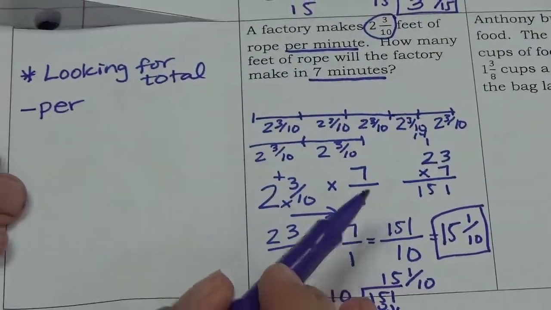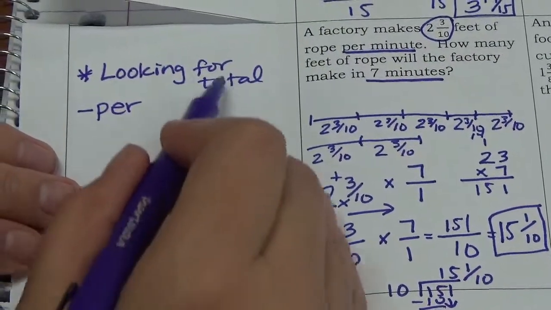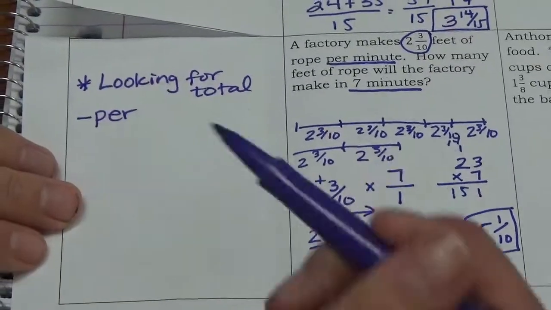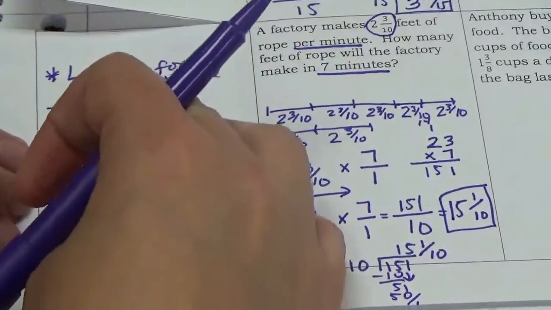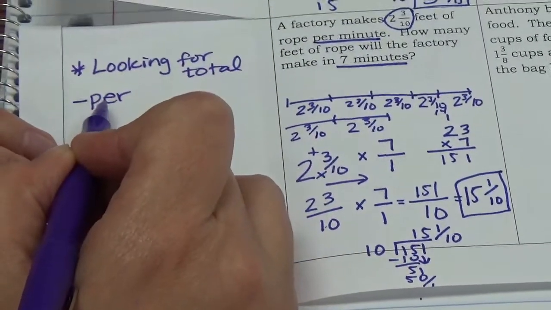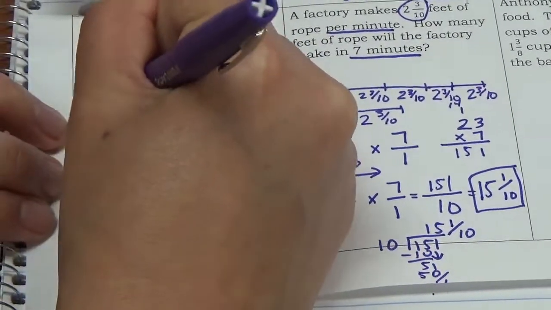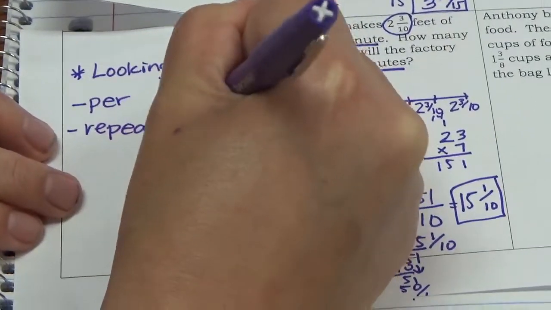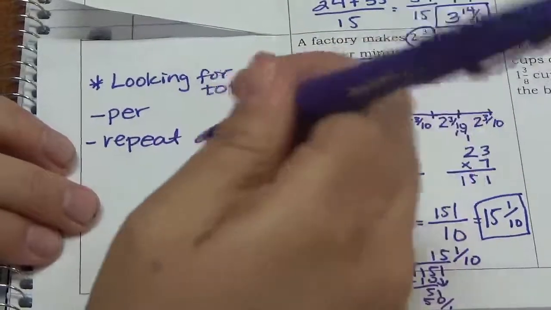Other words that are going to be multiplication are going to be in your word problems. I really want you to go through your word problems and make this list more complete. So whenever you see a multiplication problem where you're looking for the total, you have maybe a keyword per, and you know that you're going to be repeating something, repeat addition. When you see keywords, add to the list.